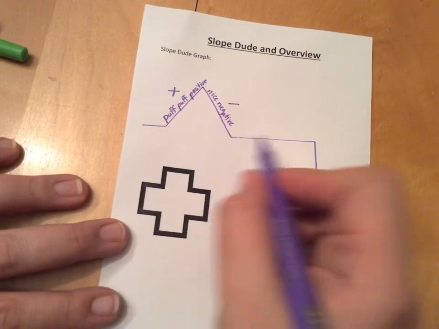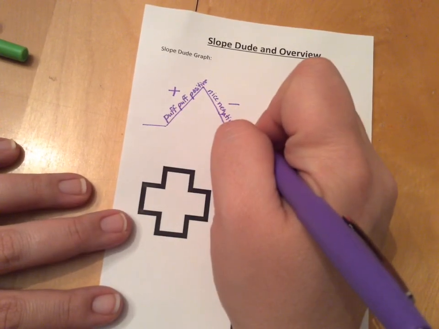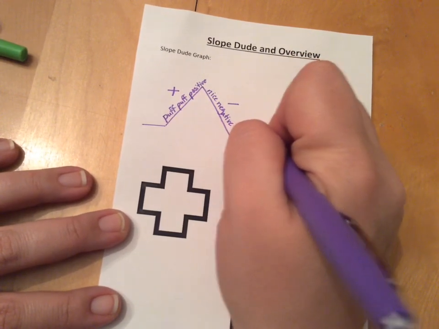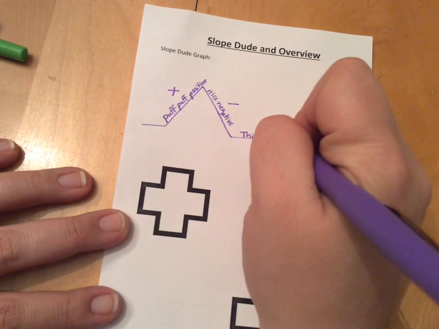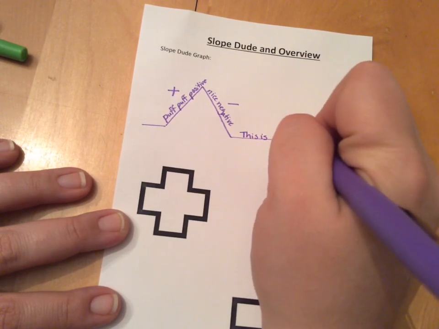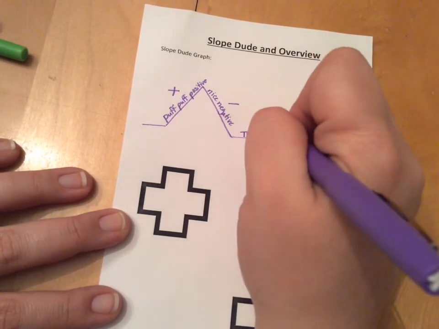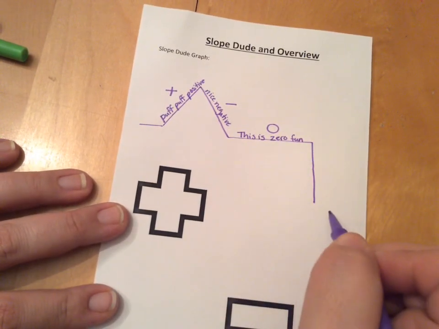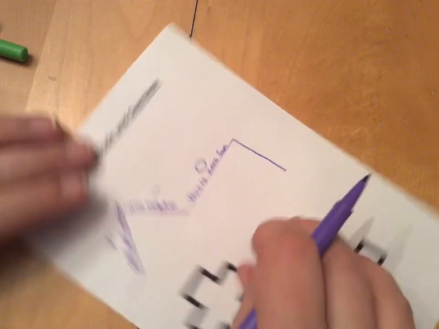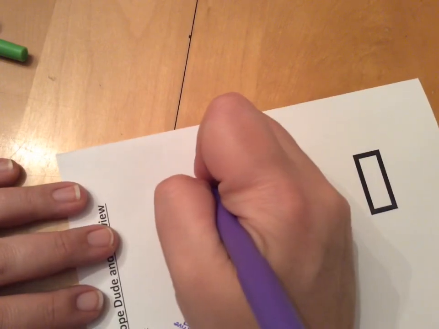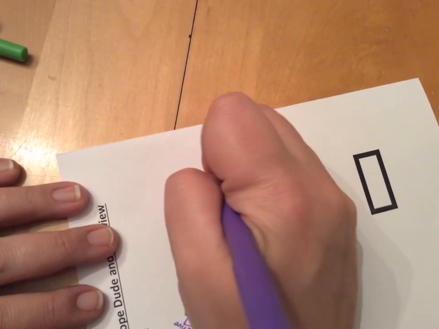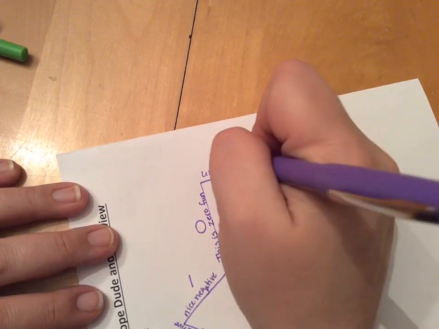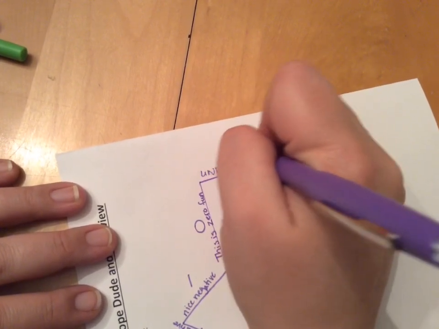And when we have this flat area, what did he say? He said this is 0 fun. So I'm going to put a 0 here to remind us. And then here we had the most awful curse word ever imagined in math. Undefined. I told you I would do it as much justice as I could.